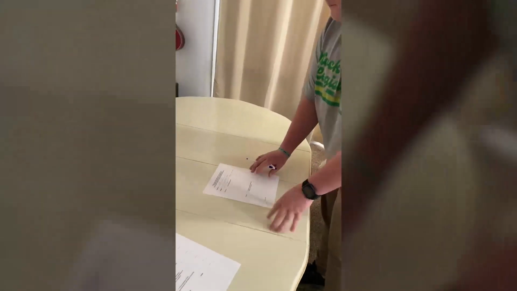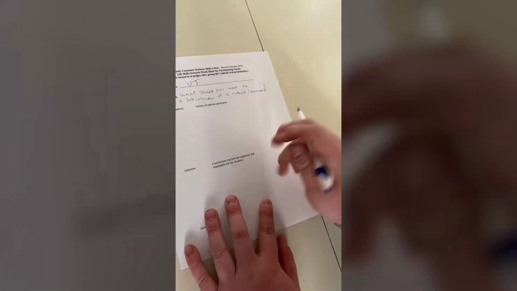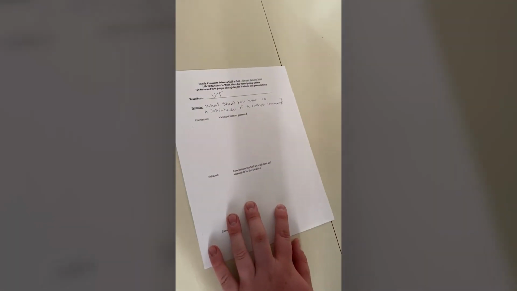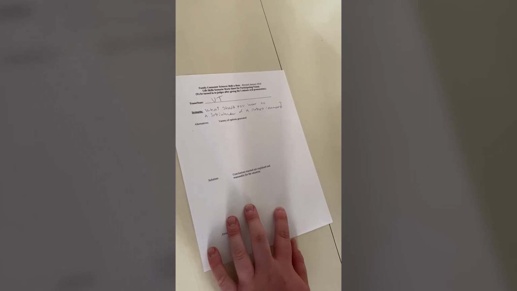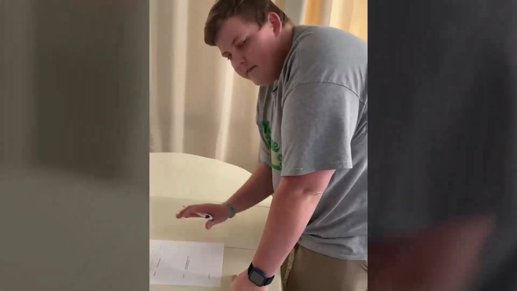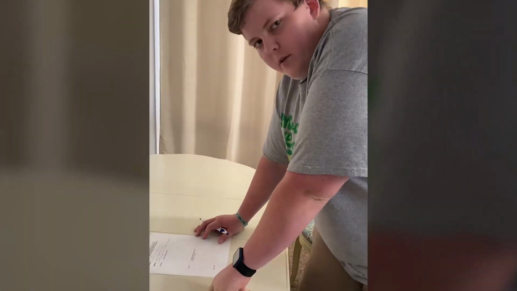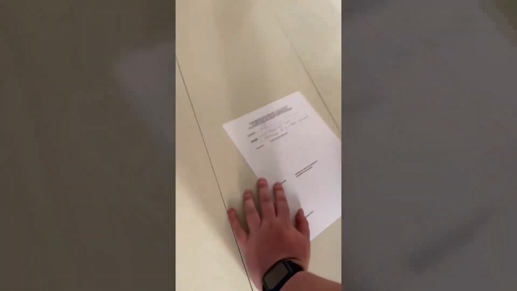Okay, so our scenario is, what should you wear to a job interview for a company that designs clothes? It's not going to be exact, this is just an example of what it was kind of like this year or in 2022. So alternates.